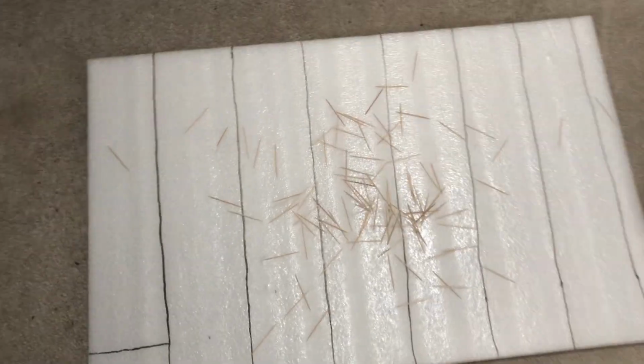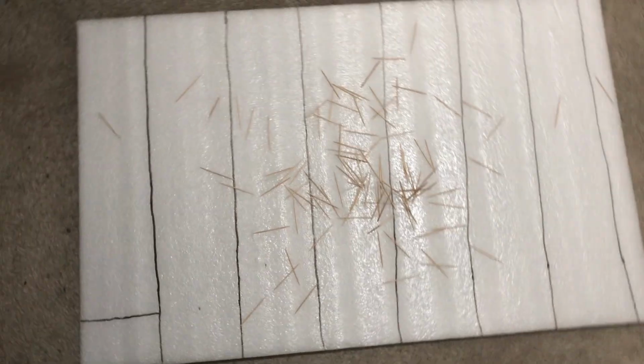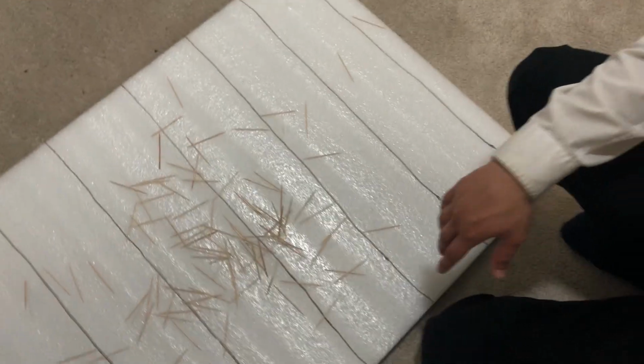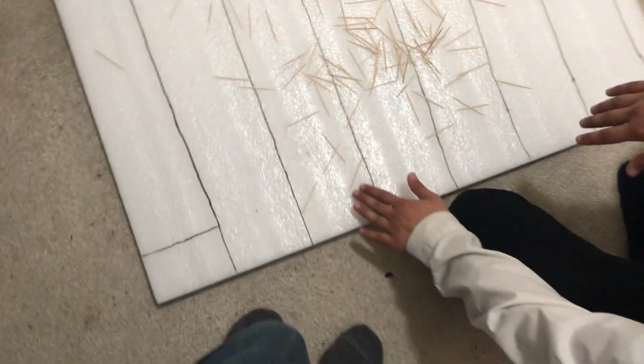Okay, so essentially what I'm trying to find is how many of these actually cross those parallel lines that I've drawn, which are twice the length of each toothpick. So basically the generic formula is 2 times the number of drops over the number of crossings, the ones that actually land on the lines here. And to simplify this, I'm going to be using a calculator for this. So let's see. And this should be approximately equal to pi.